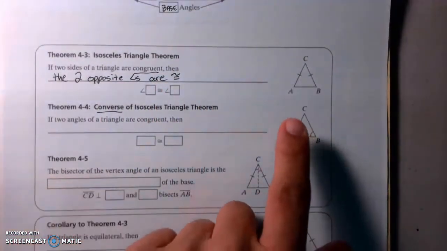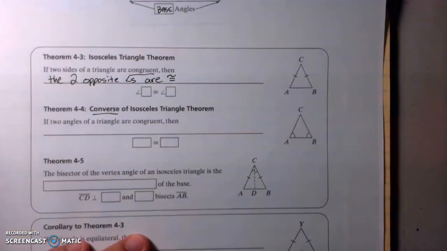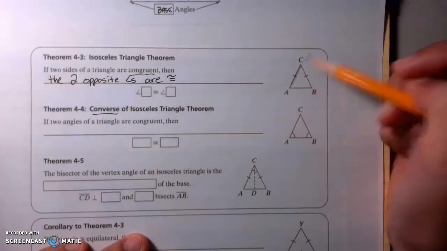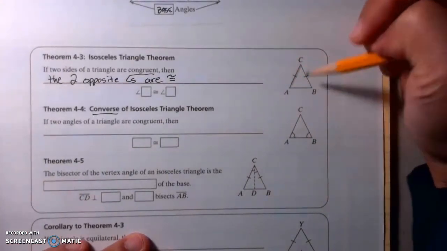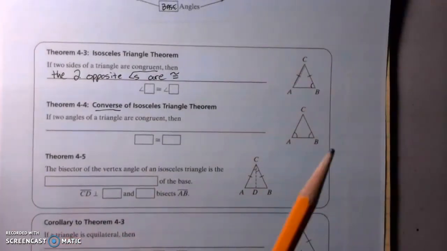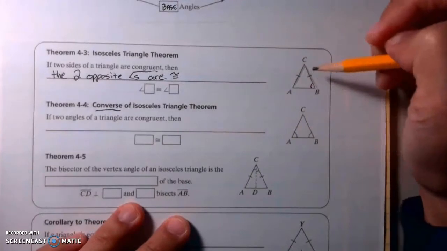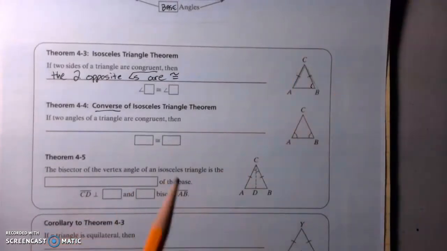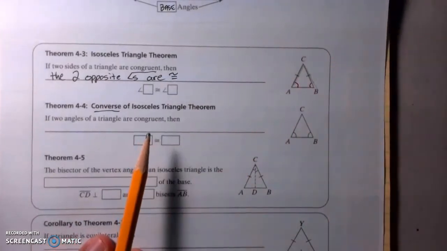Now there's obviously three angles to the triangle, but if this is one of the congruent sides, you've got to go across the triangle, and this angle B here is going to be congruent to, you look at the congruent side here, you go across the triangle, angle A.